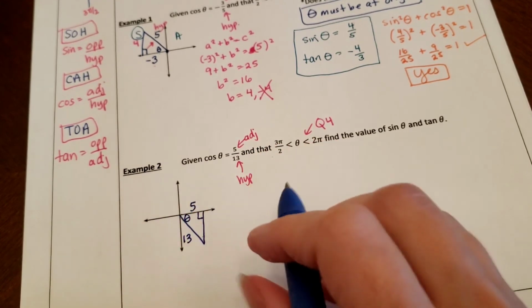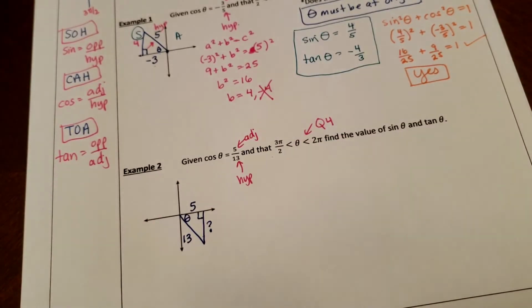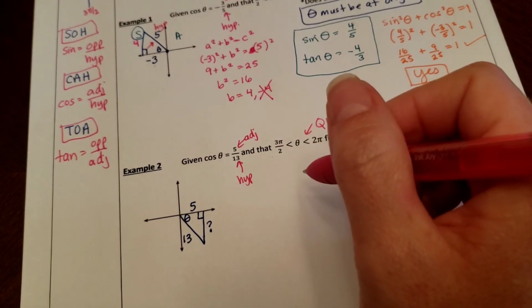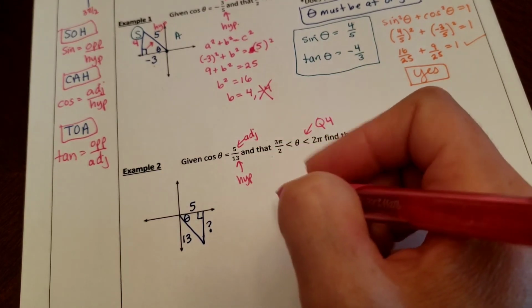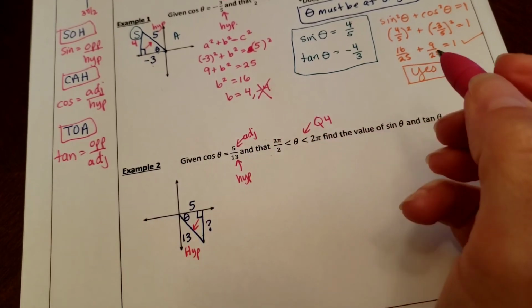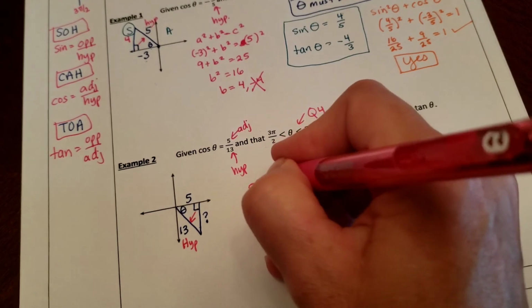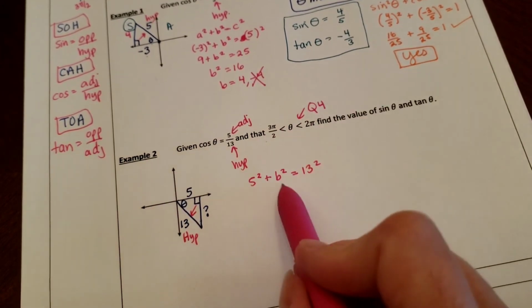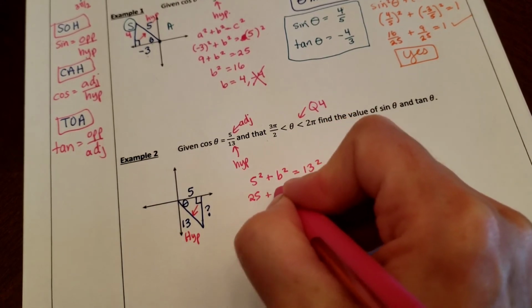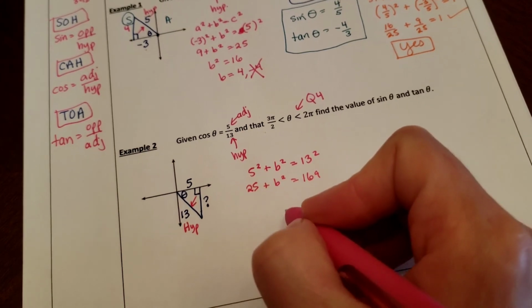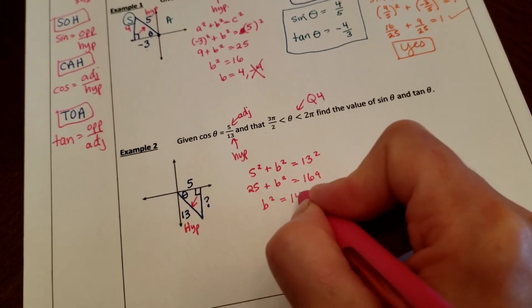And we basically need to figure out what this side is here. So again, we're doing sine squared plus cosine squared. Or sorry, we're not doing that. We're doing a squared plus b squared equals c squared. So the only side that matters, this has to be your hypotenuse, the 13. So I'm going to do 5 squared plus b squared equals 13 squared. And again, this order doesn't matter, so feel free to switch it up. So you get 25 plus b squared equals 169. Subtract 25 from both sides, you get b squared equals 144.